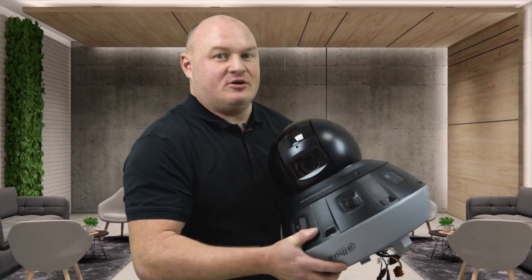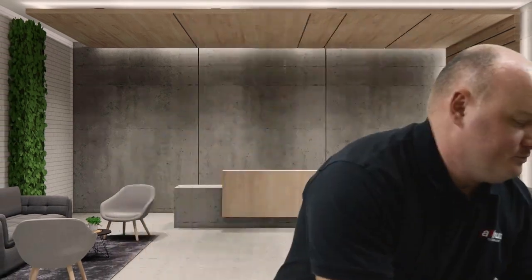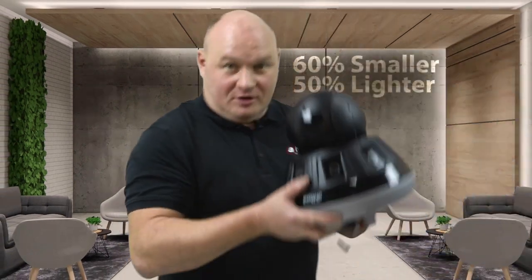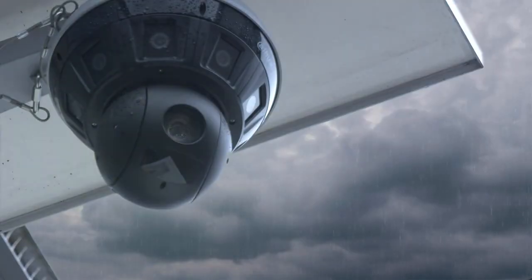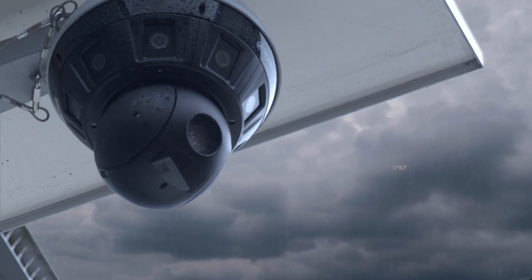Introducing Mini Hubble. This is the original Hubble. Let's take a look at the Mini Hubble. Okay, this device is 60% smaller and 50% lighter than the original, and of course, incredibly feature-rich.